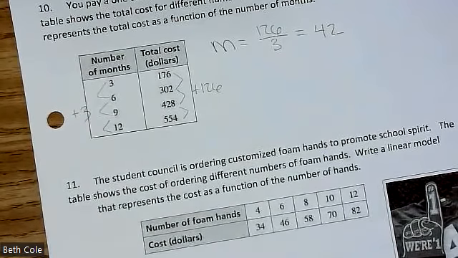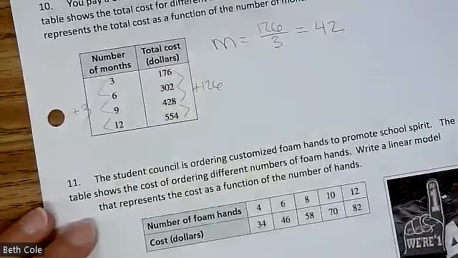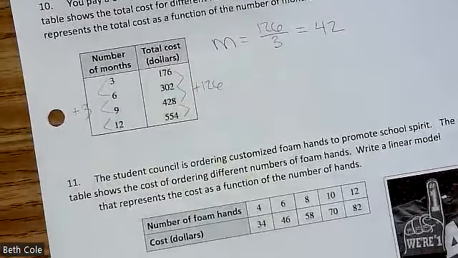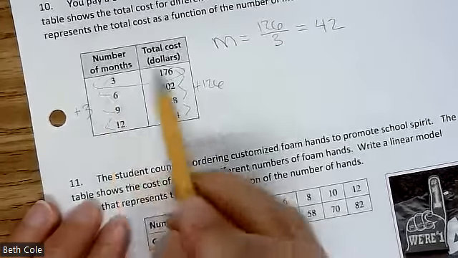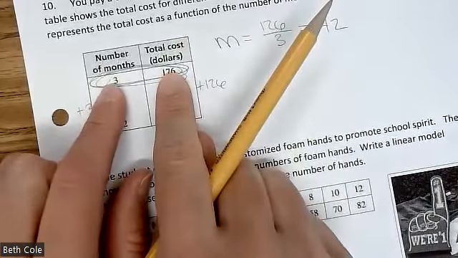42 for your slope. Now, are any of these points 0 something? No, you unfortunately do not have the y-intercept. So you're going to have to do this. It does not matter which point you use. I would use the first one for no other reason than it's the first one.